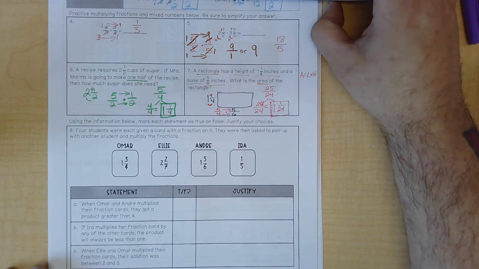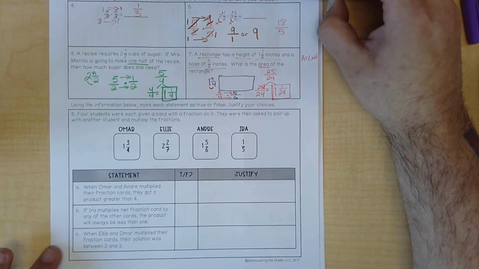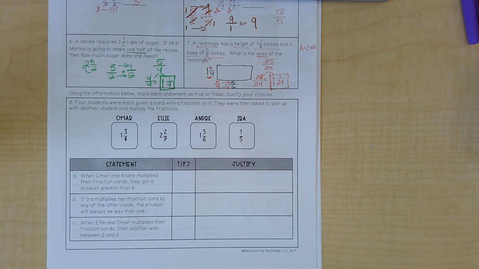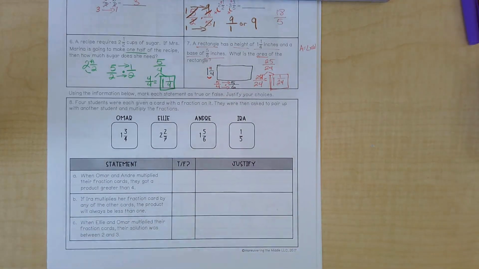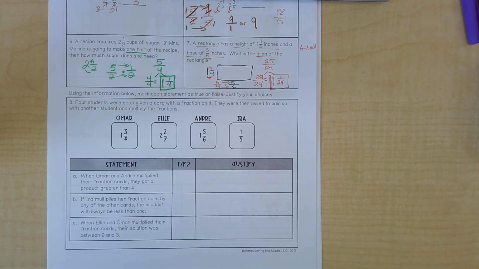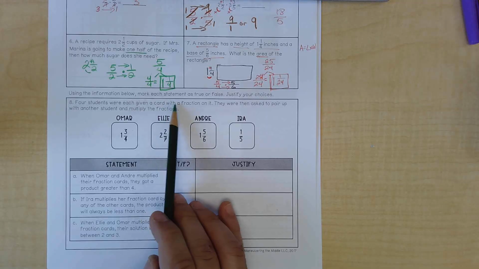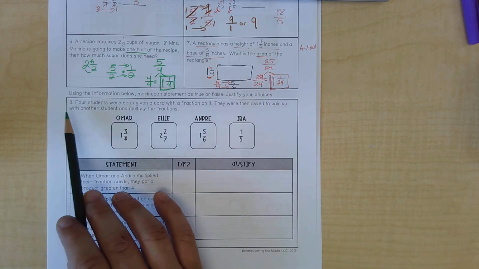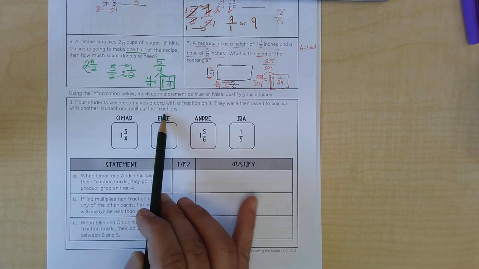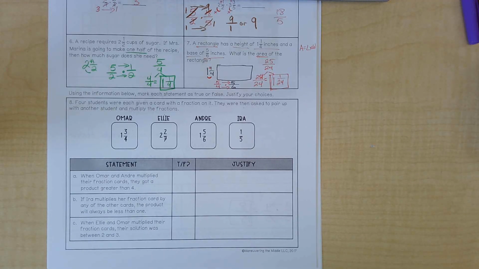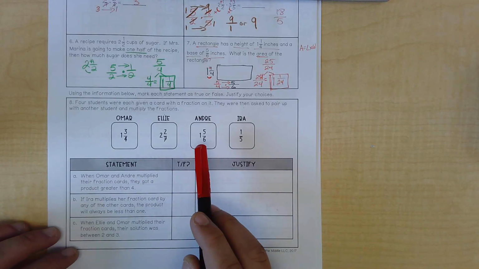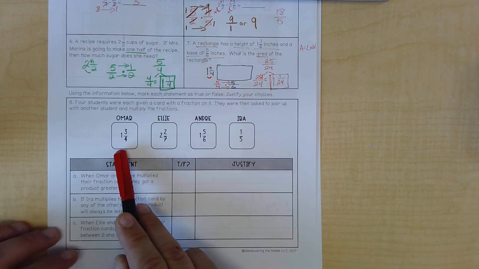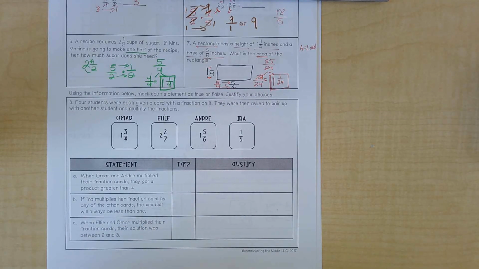Now, if I move up just a little bit, we're going to work on number 8. It says 4 students were each given a card with a fraction on it. They were then asked to pair up with another student and multiply the fractions. Okay. What I'm going to do here first is change Andre, Ellie, and Omar's mixed numbers into improper fractions so that all I have to do is multiply to justify what I need to know.